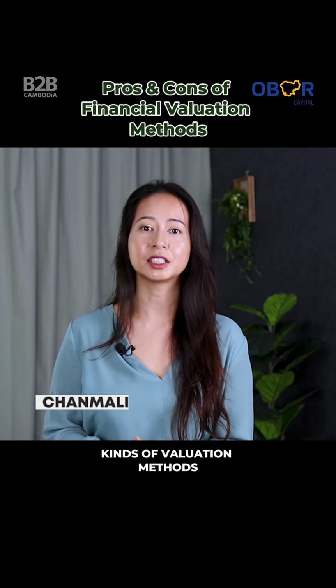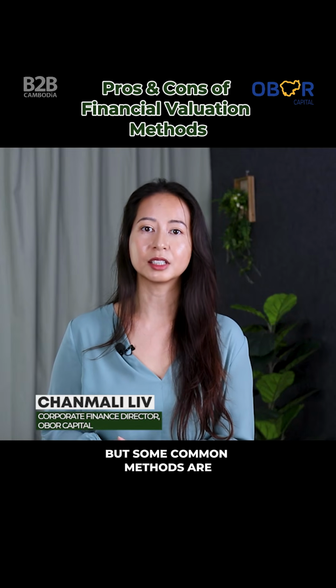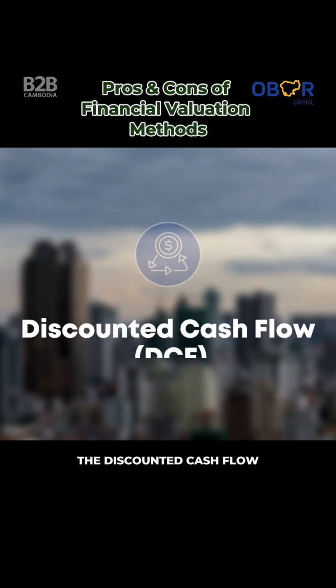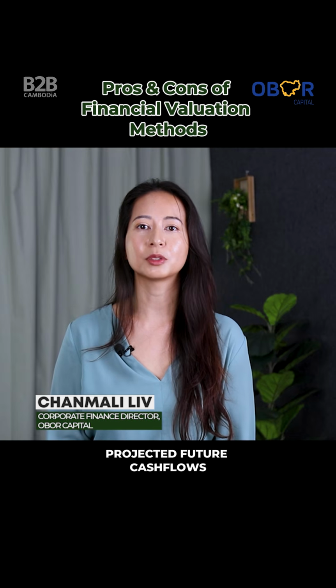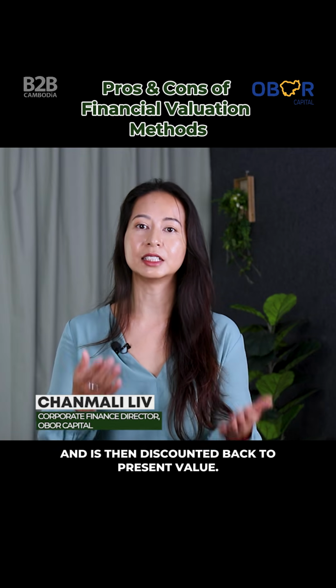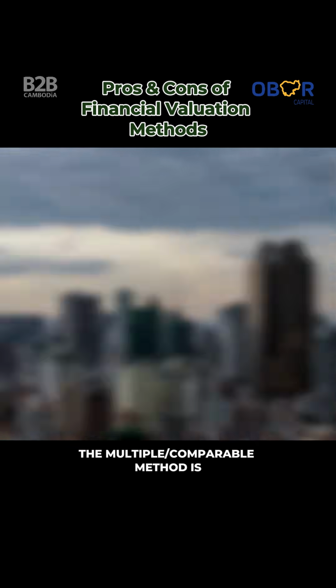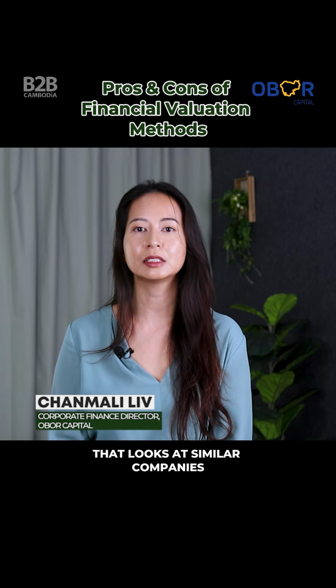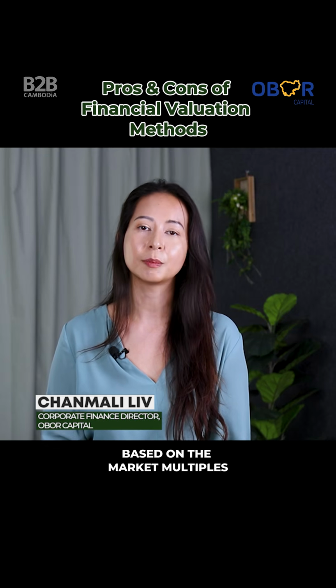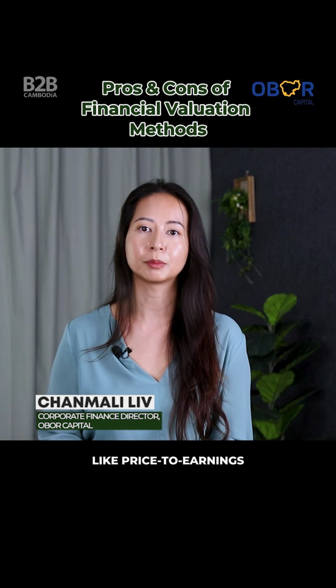There are so many different kinds of valuation methods, but some common methods are the discounted cash flow, known as DCF, which is based on projected future cash flow and is then discounted back to present value. The multiple comparable method is another popular method that looks at similar companies to determine a company's value based on market multiples, like price to earnings.